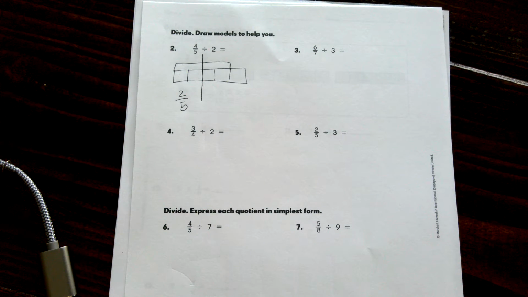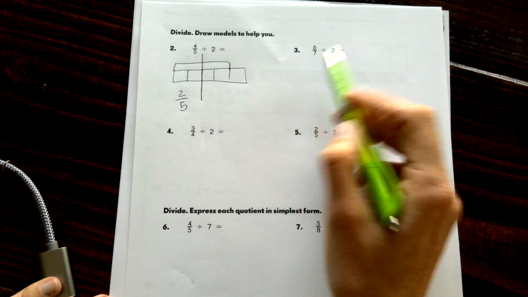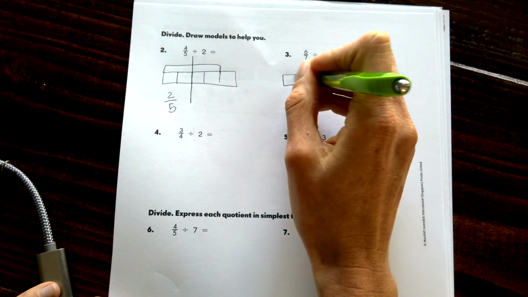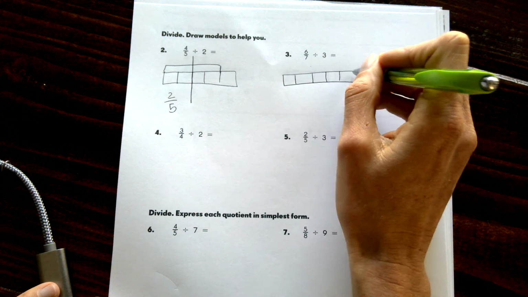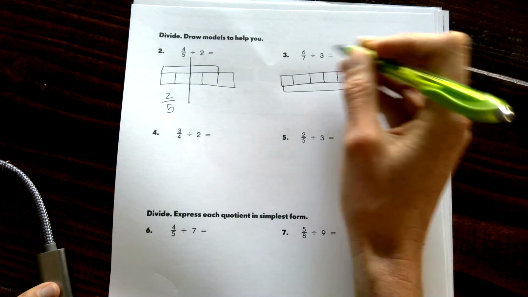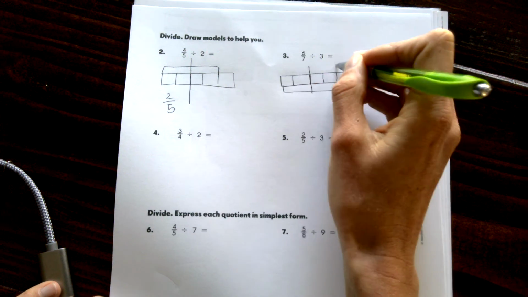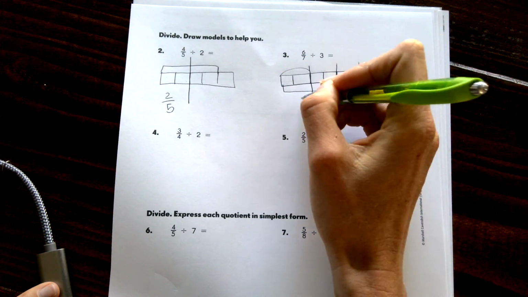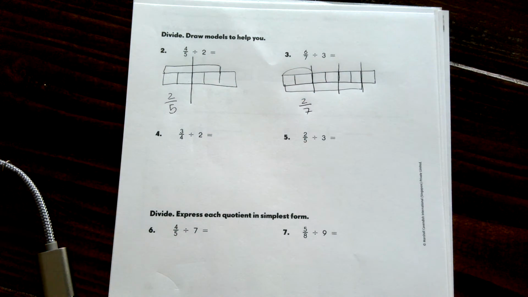All right, thinking about that. 6/7 divided by 3. Well, let's see. 1, 2, 3, 4, 5, 6. There are my 7s. Here are 6 of them. And if I'm going to divide them into 3, here's 1, 2, 3 parts. So 2/7 is one of those parts.